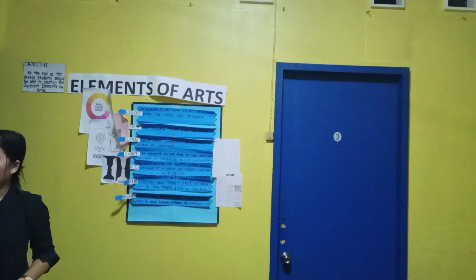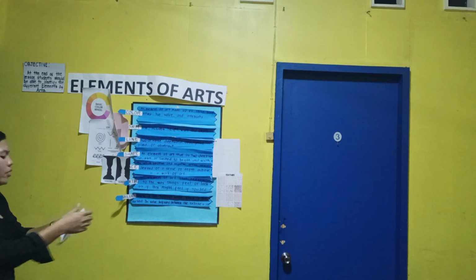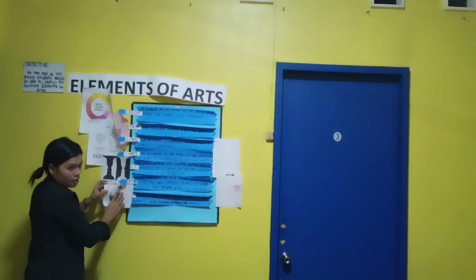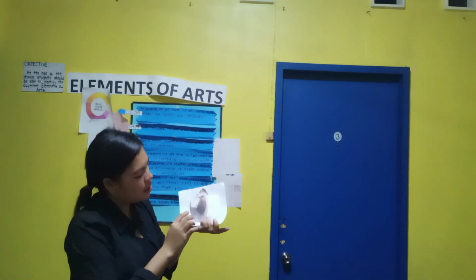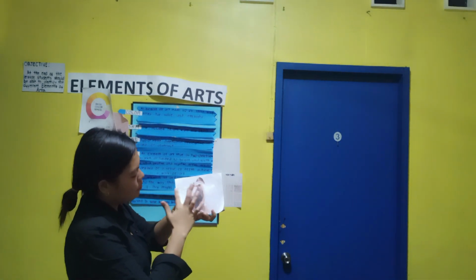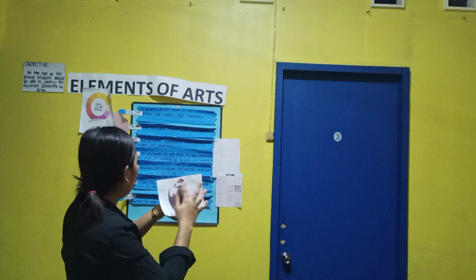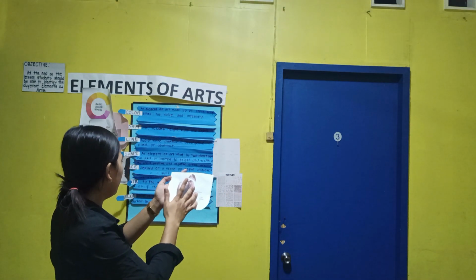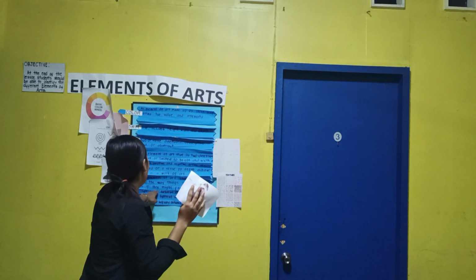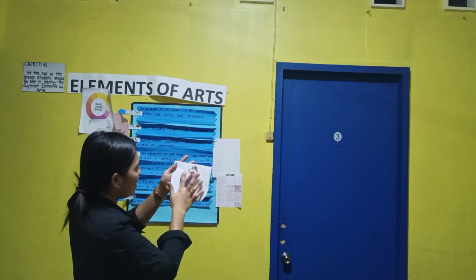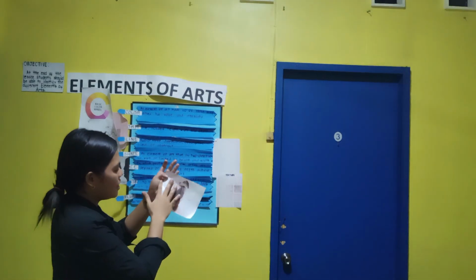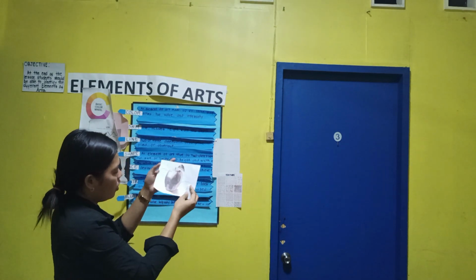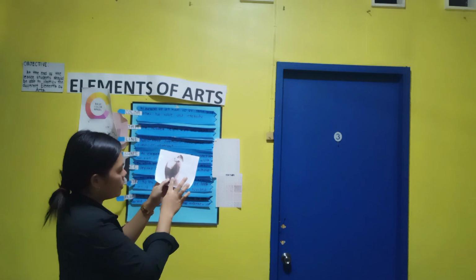The example here is the apple. The highlight of the apple, as you can see, this is the white, the lightest. The highlights are here. So the lightest color or value, and of course the shadow.